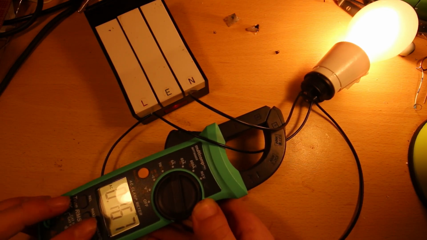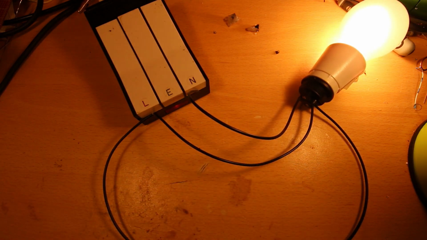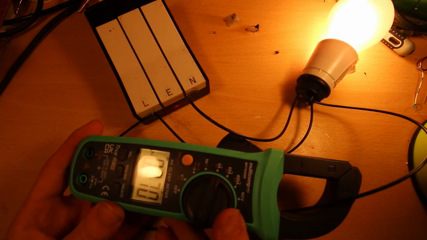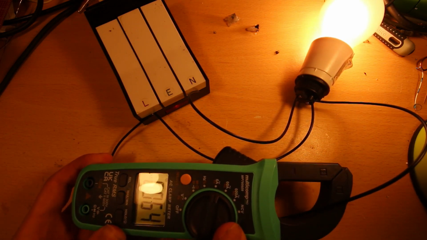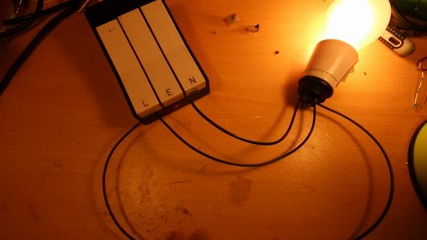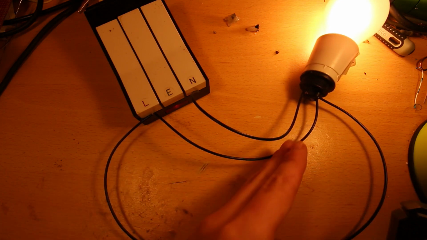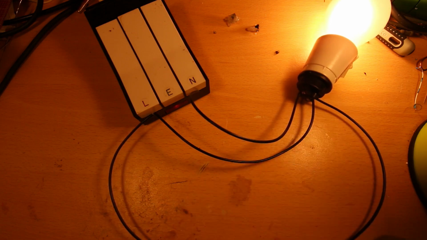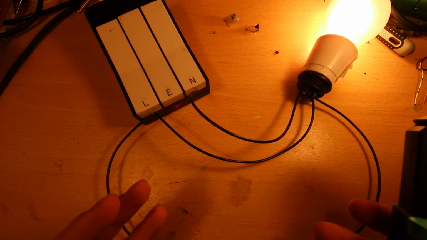See, we have 167. So, that means that there must be current flowing in this wire, and if I clamp my meter around that, put it here, as you can see, 67, 65 milliamps flowing through that wire. So there is in fact current flowing in both wires. Most of the current is taking the shortest path, but some current will also take the longer path, and the same thing will happen with every other resistance there is.